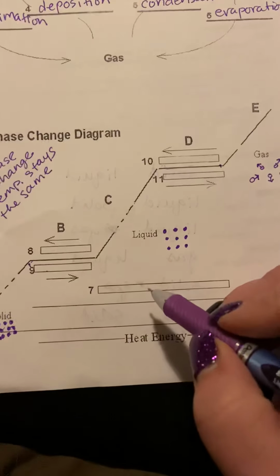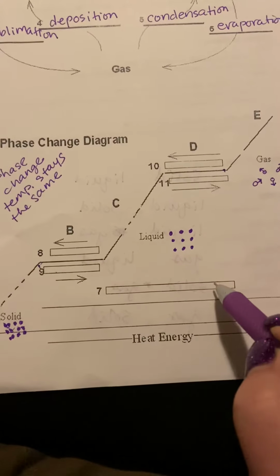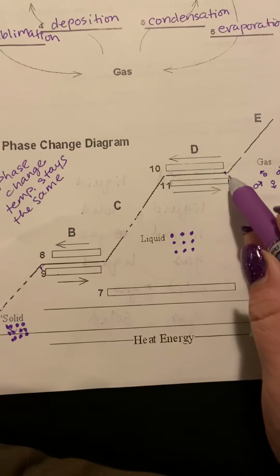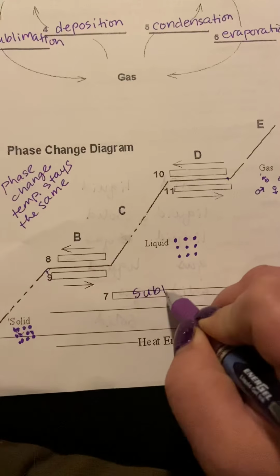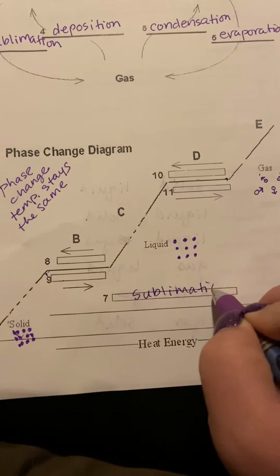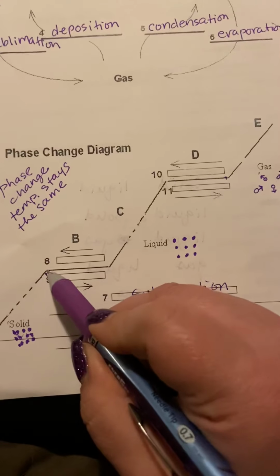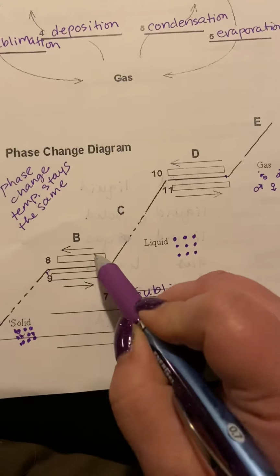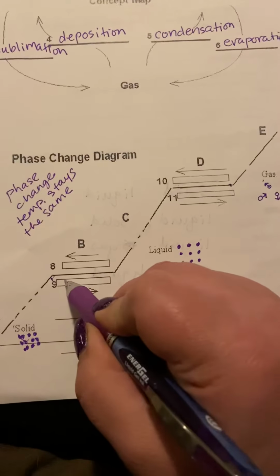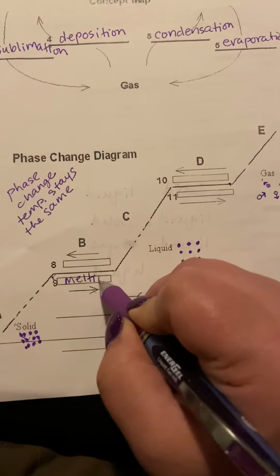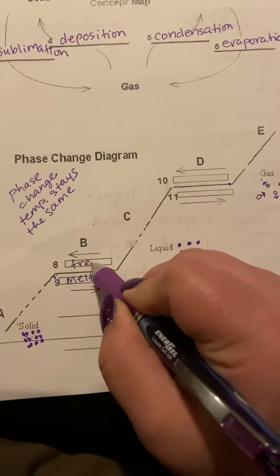So let's go with number 7. If we're at a solid and this is going over here and it hits what? Follow it up, a gas. Okay. So we know that's going to be sublimation. Now right here, we're going from a solid to a liquid, or from a liquid to a solid. So we know that a solid to a liquid is melting, and going from a liquid to a solid is freezing.